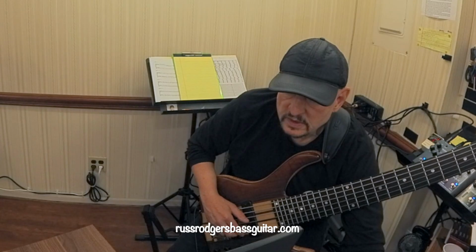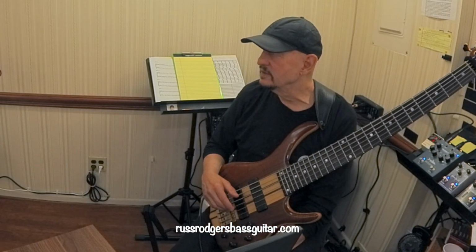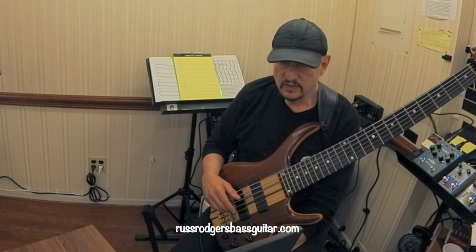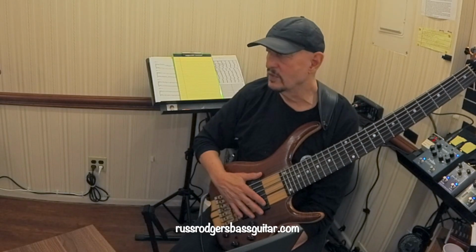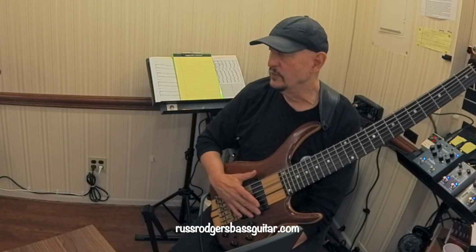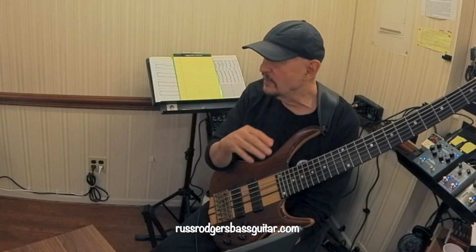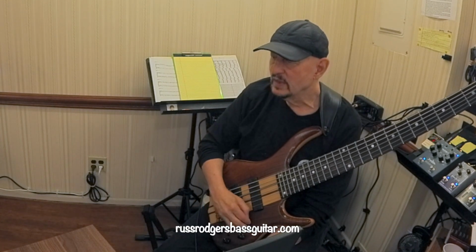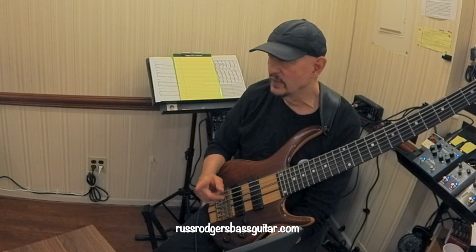Stepwise motion, or some people might say scale approach. Right now, these formulas are specifically for chords moving up a fourth or down a fifth. When you get into chords moving up a whole step or up a half step, or any way other than up a fourth or down a fifth, then the parameters change. All right, we'll talk about that in a minute.